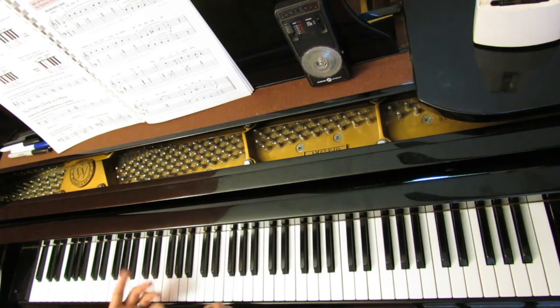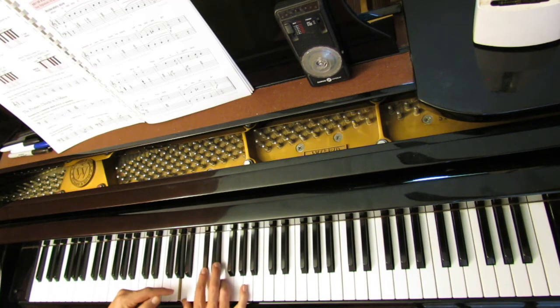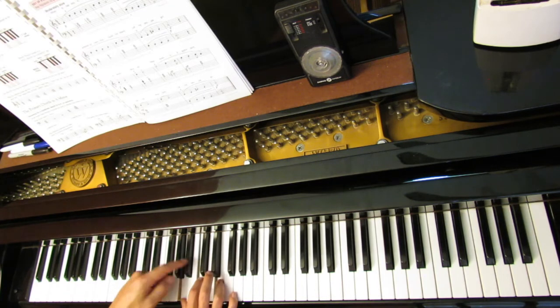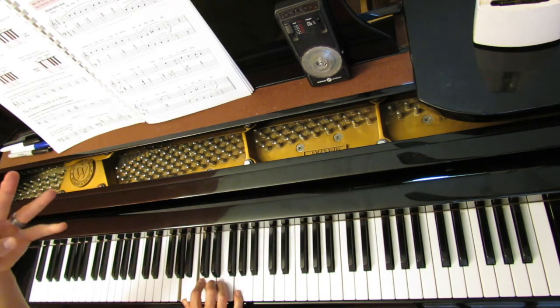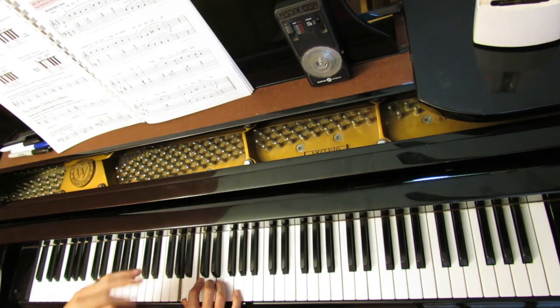What that does, essentially, is takes it from being 1, 2, 3, 4, 1, 2, 3 to 1, 2, 3, 1, 2, 3, 4. Takes it from 4, 3 to 3, 4, if you're stacking from the bottom up. That's how we're analyzing this, from the bottom going up. Now we know this is the A minor triad that we already learned, but now you know the theory behind what makes it a minor triad.